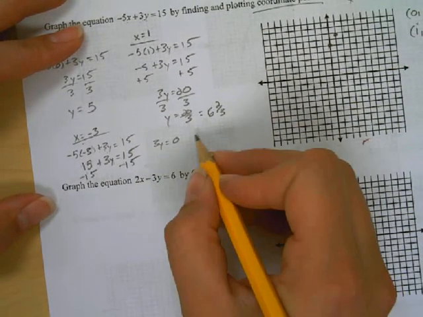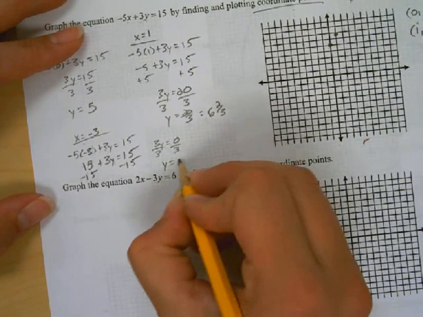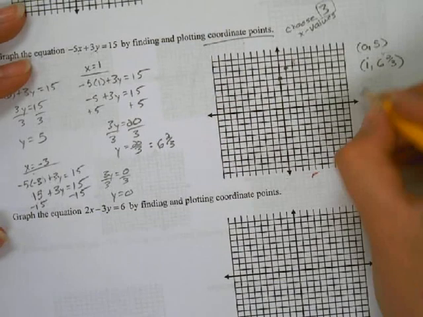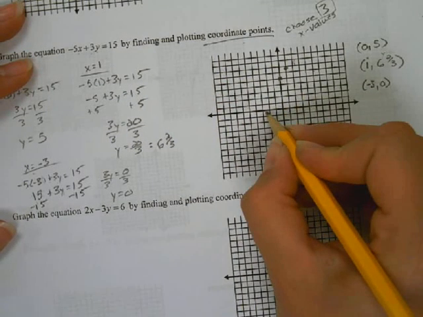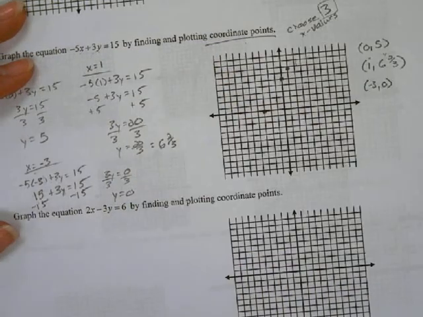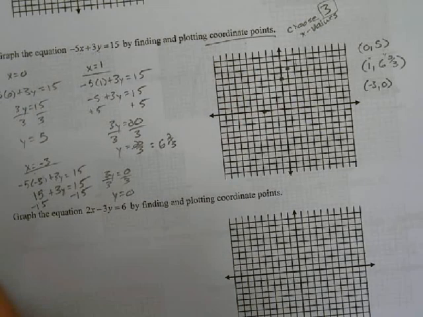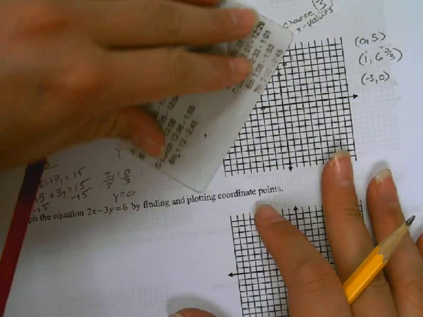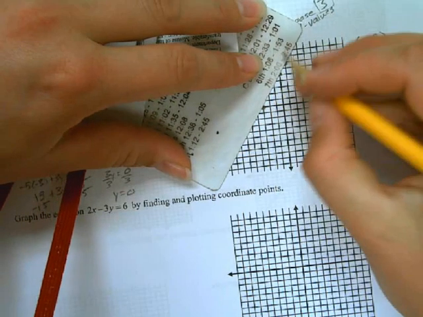Well, if 3y is 0, when I divide by 3, y is also equal to 0. So there's my other coordinate point. X is -3 and y is equal to 0. So when x is -3, y is 0. Okay, and now you can kind of see when you go to line that up, which using your ID is a very good way to do that, by the way. So when I go to line that up, you can see it lines up in a really nice, pretty, straight line.